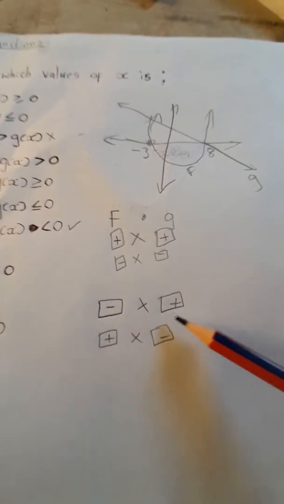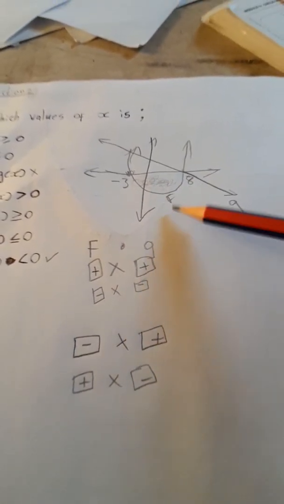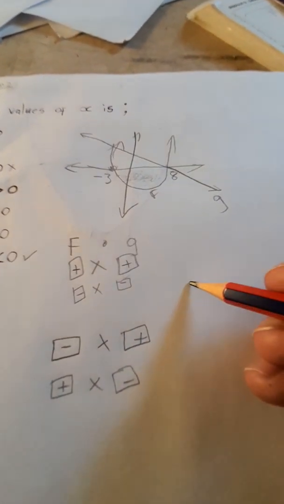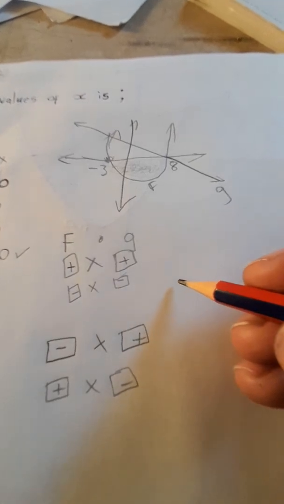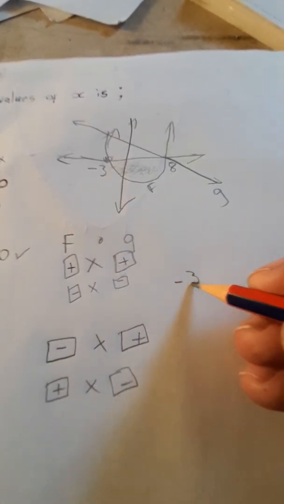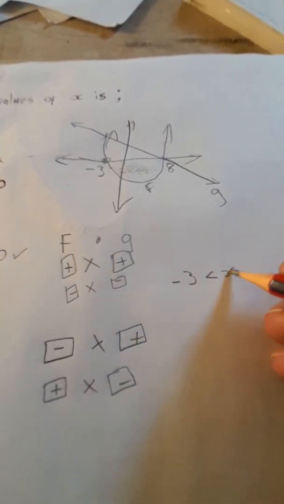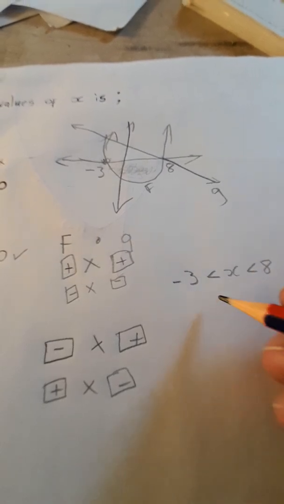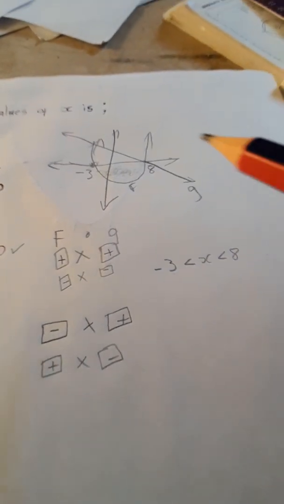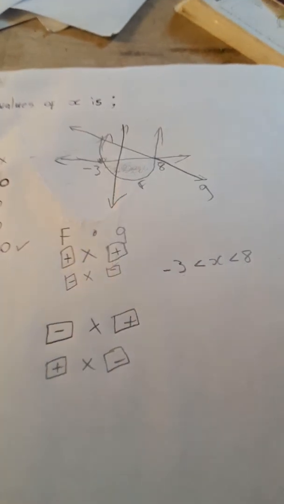Let's look at the first condition here. Negative times positive. Negative values of f are between here, and the positive values of g are also between here. So if we put in values between negative 3 and 8, that means x is between -3 and 8, we will get a negative value.